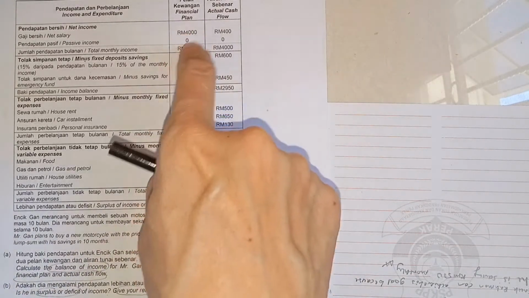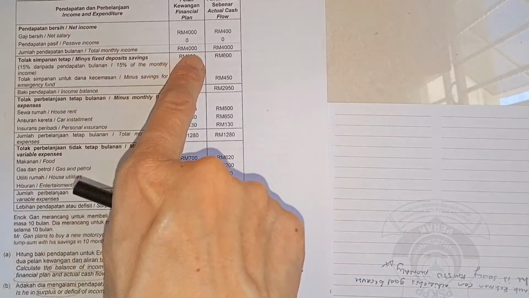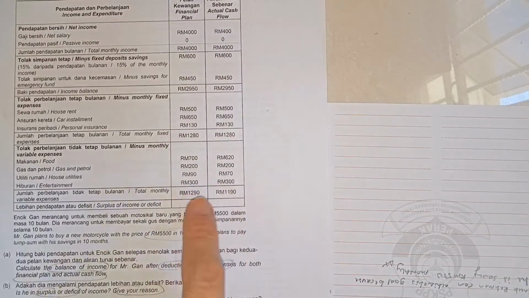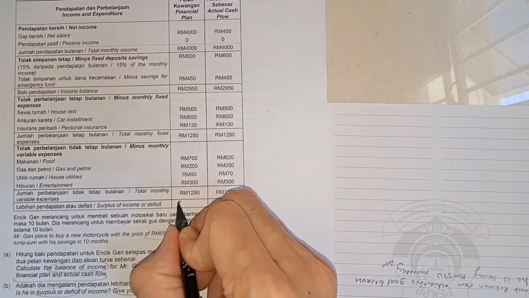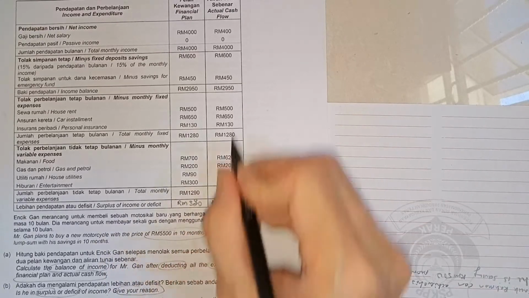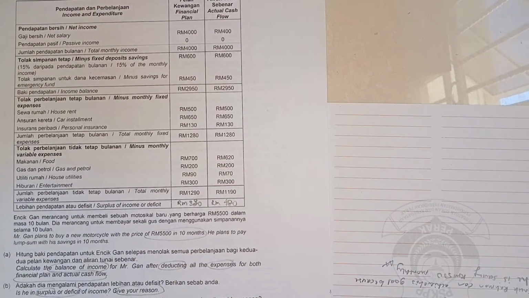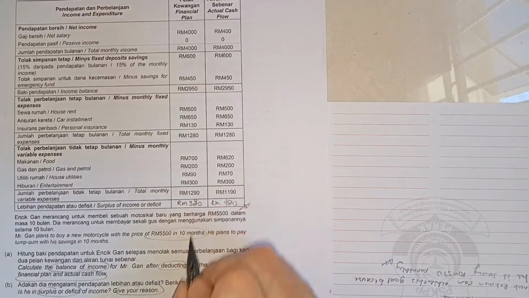So you minus everything from the total monthly income to get the final one, either surplus or deficit. This one the same, minus. So when I minus everything from the 4,000, I get 380. Here should be more than 380. So I calculated, I got 480, increased by 100 ringgit. So this is the A answer for both.